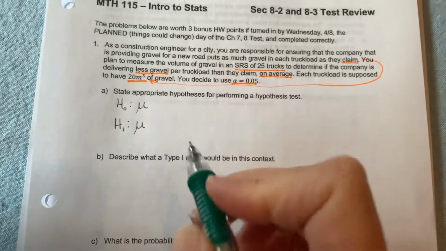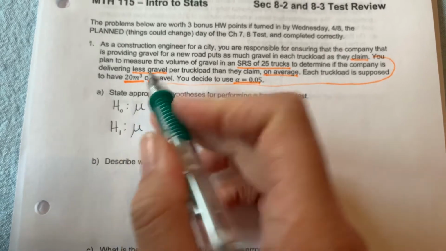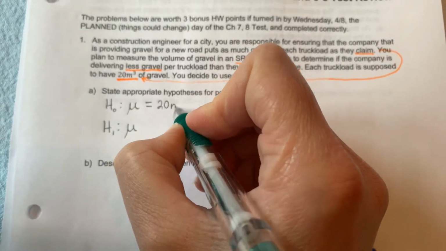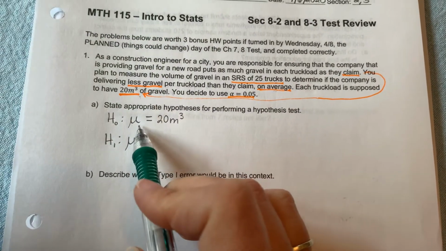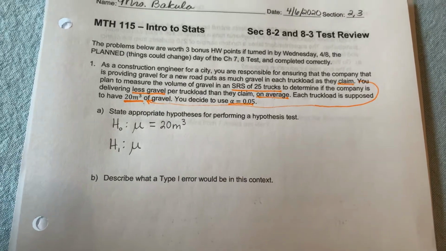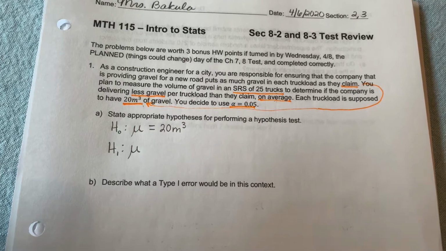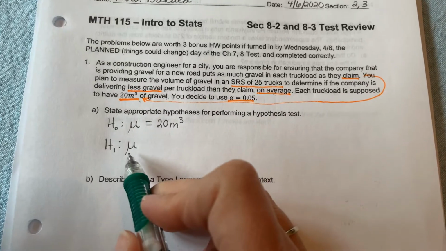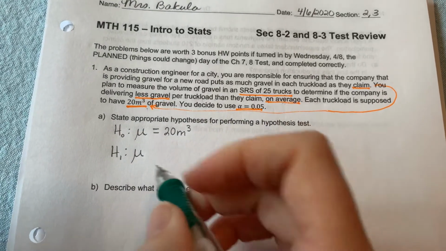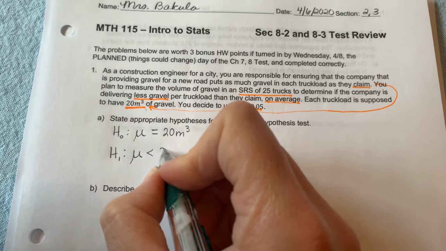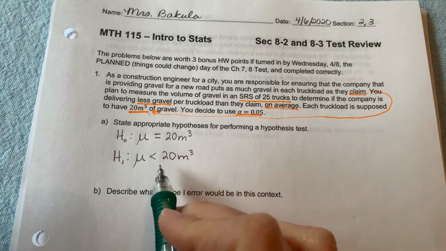Mu. And then the null is always equal to. So mu is equal to their claim. Their claim is 20 meters cubed per truckload. So the average then, if they claim to have 20 meters cubed per truckload, the average should come out to 20 meters cubed. If they have a little bit less on one truckload, that's okay, as long as they have a little bit more on another one, and it averages out to 20. So then the alternative, again, now you're thinking that they have less gravel per truckload than they claim on average. So you're claiming that mu is less than 20 meters cubed. Okay, so null and alternative.